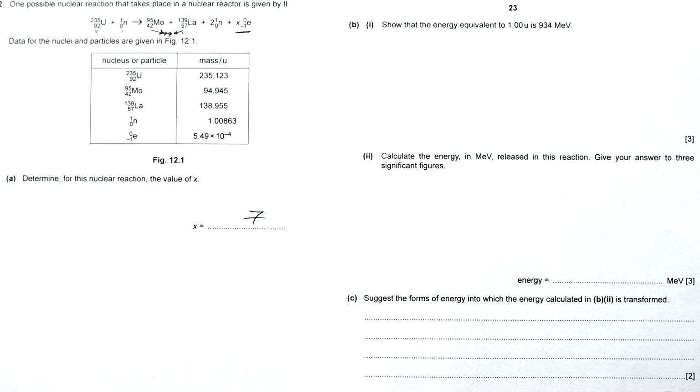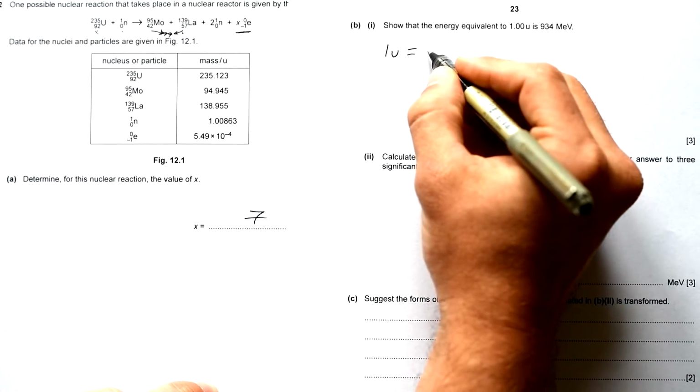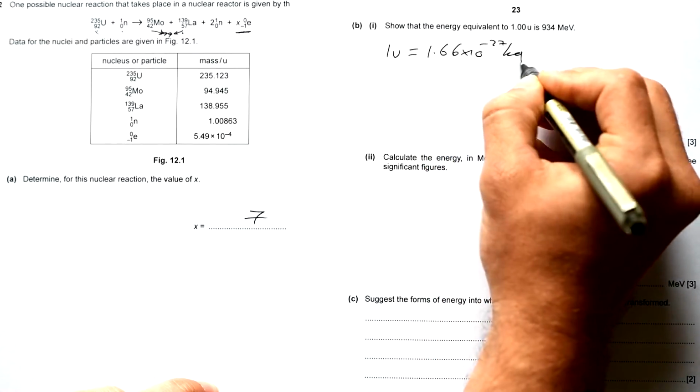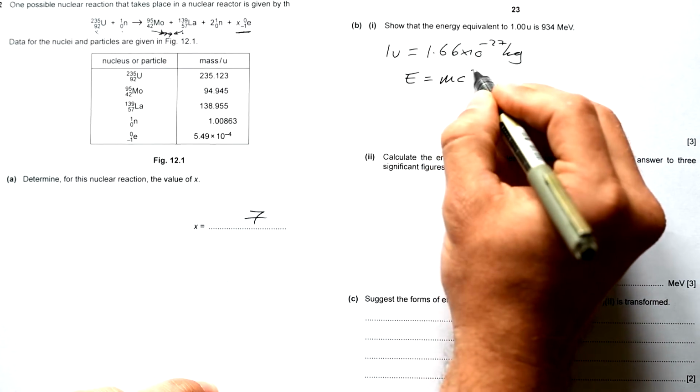B, show that the energy equivalent to 1 U is 934 mega electron volts. So look at our formula sheet, we can see that 1 U in kilograms is equal to 1.66 times 10 to the minus 27 kilograms. And if we want to know the rest energy of that, it's E equals mc squared.